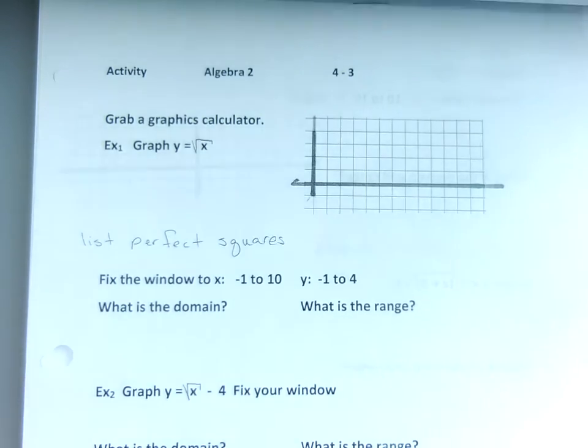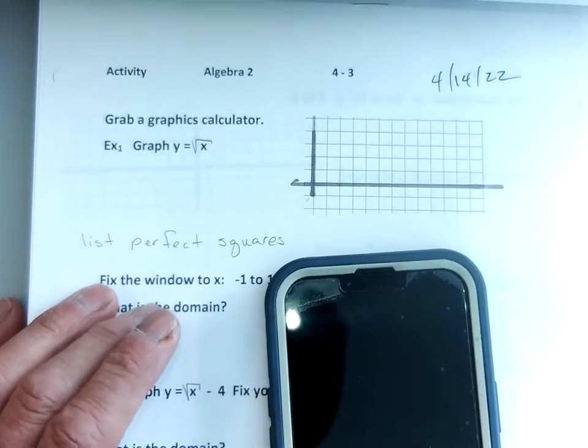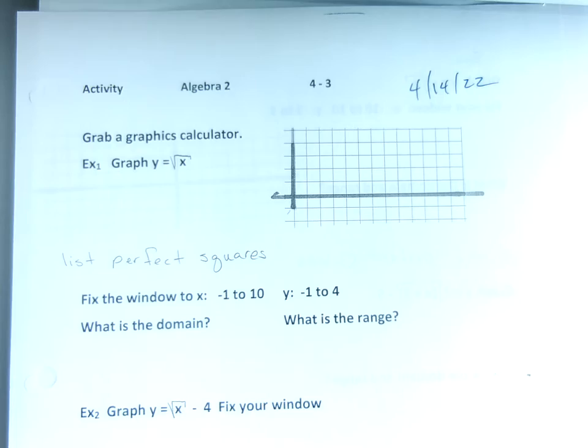Okay, so today I think it's going to be easy for you. 4, 14, 22. Okay, so it says graphing calculus. So let me go ahead and look.